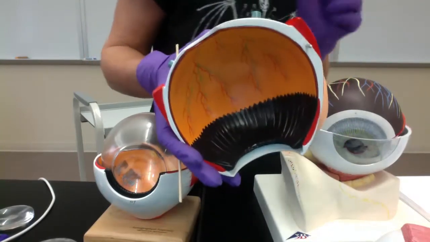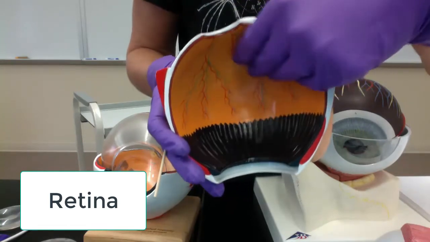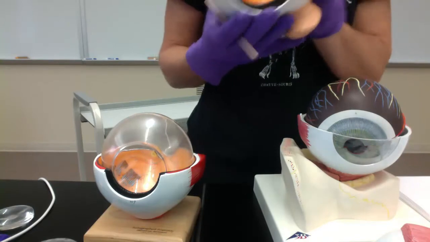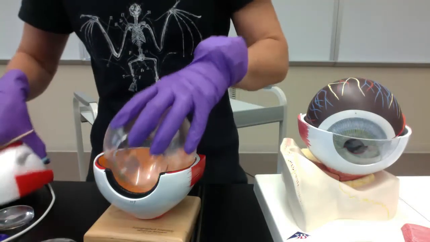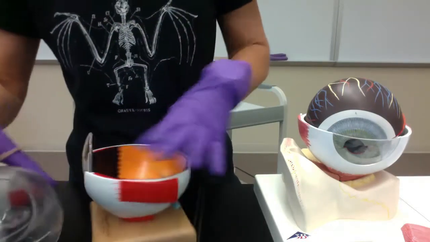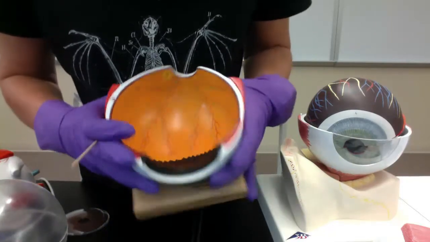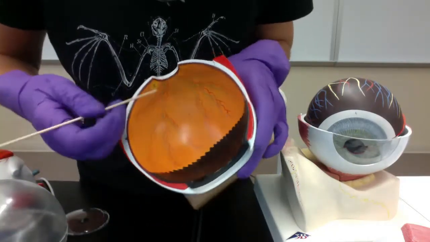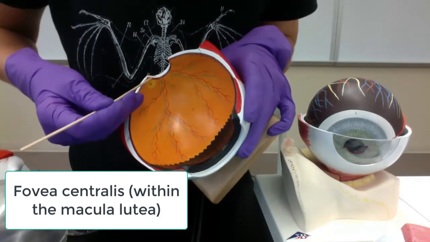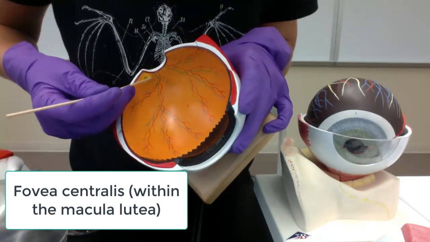So, let's see, we did the retina, and I talked about how the retina has all those photoreceptors. Then we'll talk about inside the retina, and that's why I wanted to choose this model. If we're looking inside the retina here, you're going to see this model actually has this yellow spot right here. And that yellow spot is supposed to be the fovea centralis.